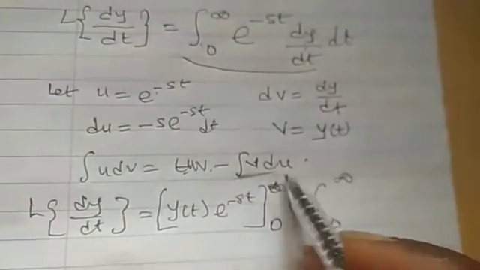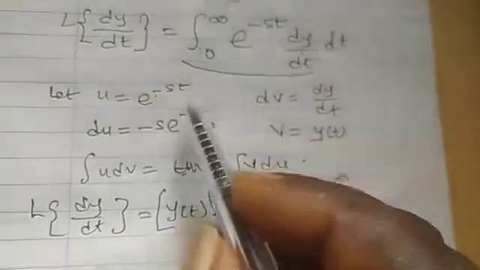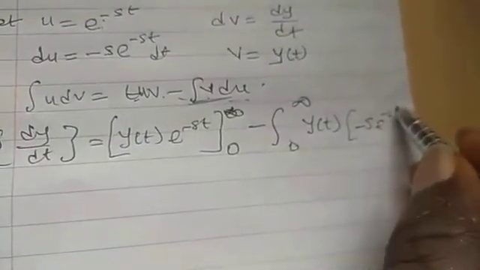This is the formula we are following: minus v du, this is our v, that is y of t, and this is our du, minus s exponential minus st dt.